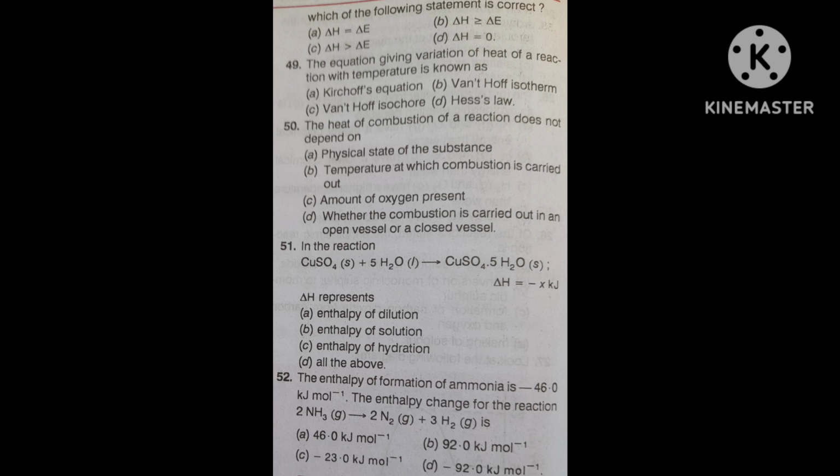Here you should understand, for combustion always excess oxygen is present. Actually it depends upon physical state of the substance.